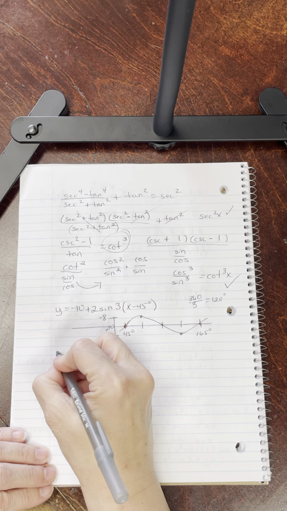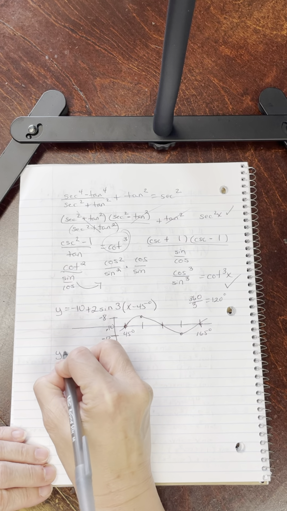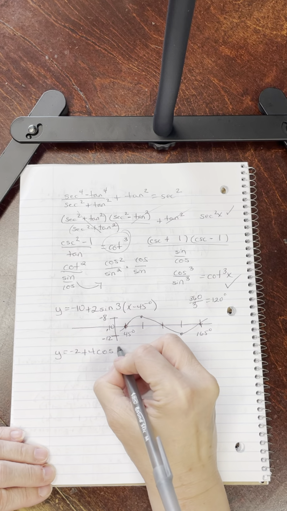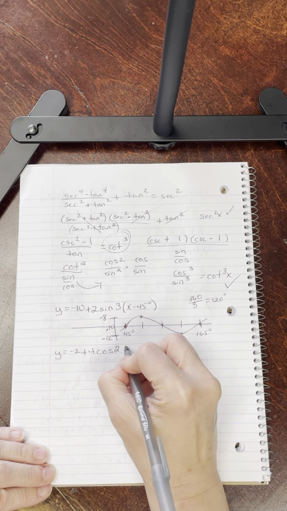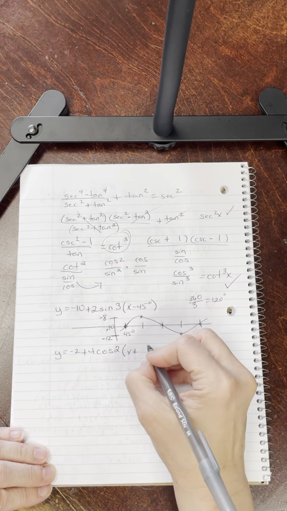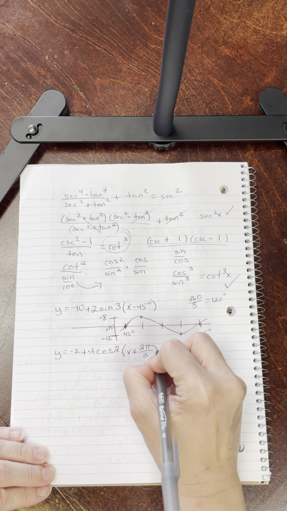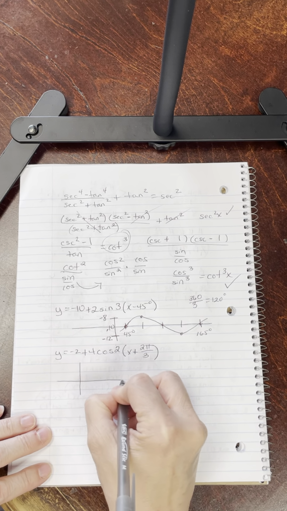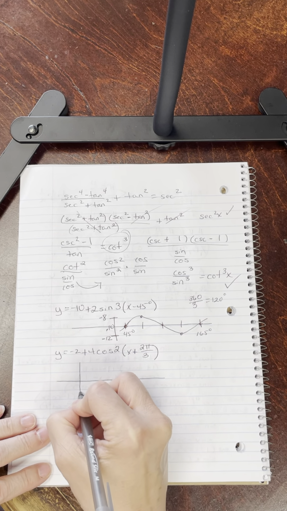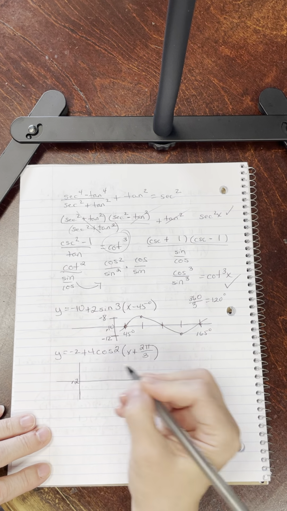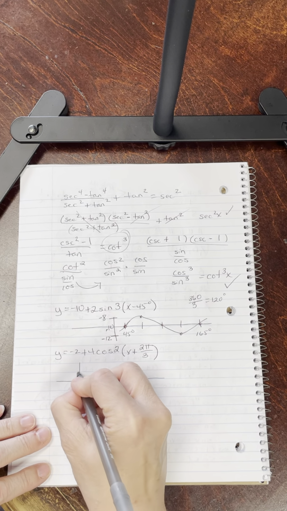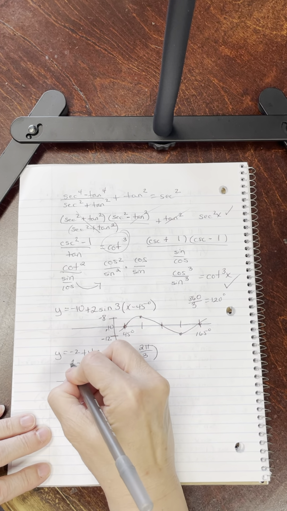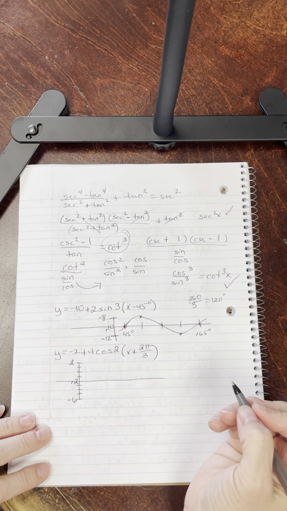All right, let's do example 5. Sketch the graph of y equals -2 plus 4 cosine 2, and then x plus 2 pi over 3. So this one is given in radian, not in degree. Makes it a little harder to label. So I know my center line is at -2. My height is 4 things above and 4 things below, which would be 2, and this would be -6.